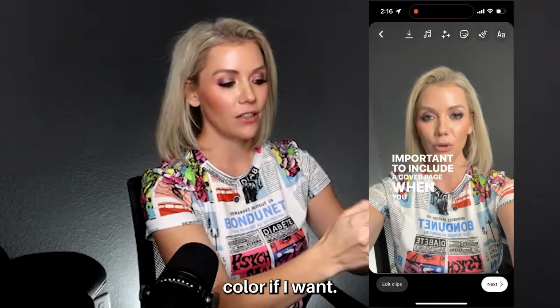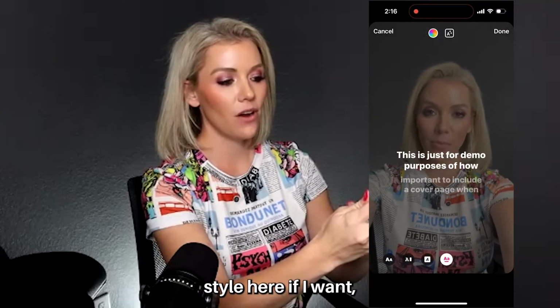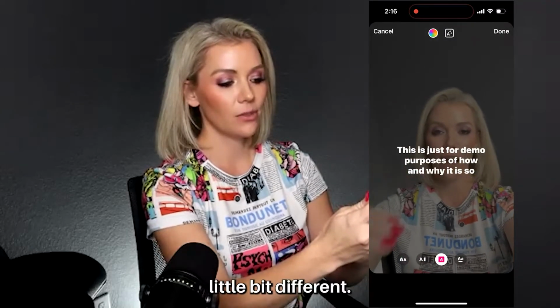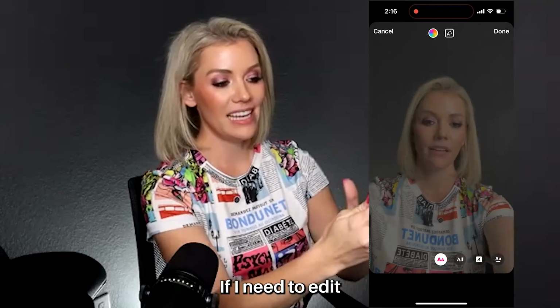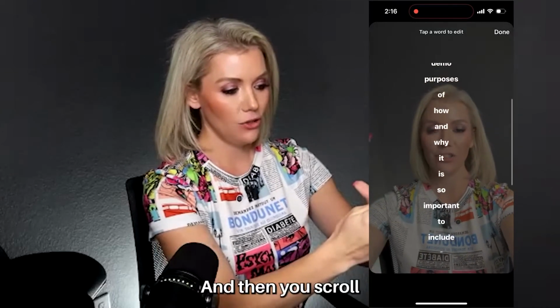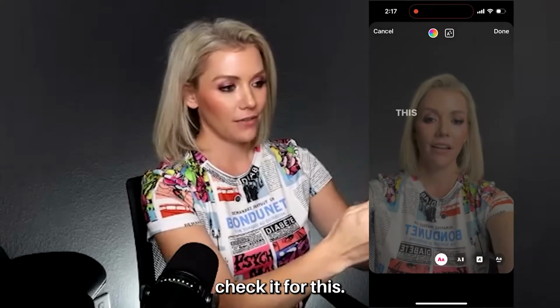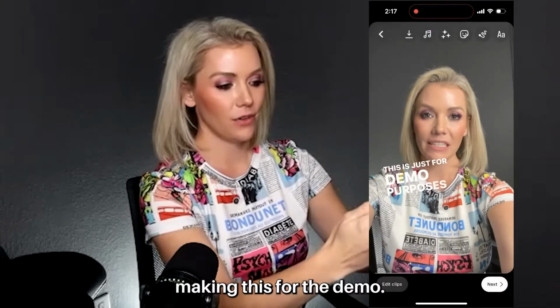I can always pinch this to make it bigger, smaller. I can change the color if I want. I can change the font style here if I want it to look a little bit different. If I need to edit the words, I would just tap on it and then you scroll to the word that maybe you need to edit. So I'm not going to check it for this. I'm just literally making this for the demo.